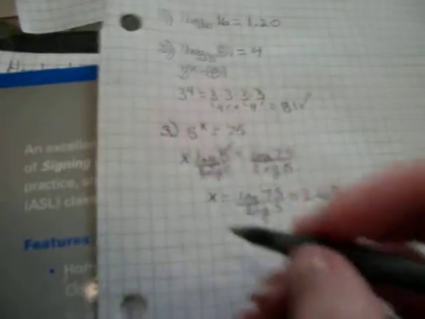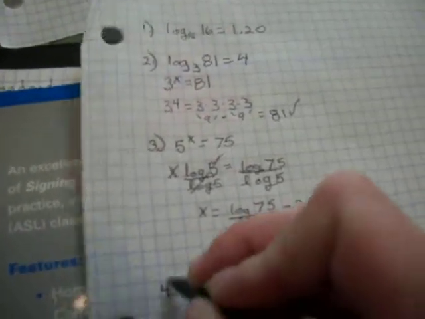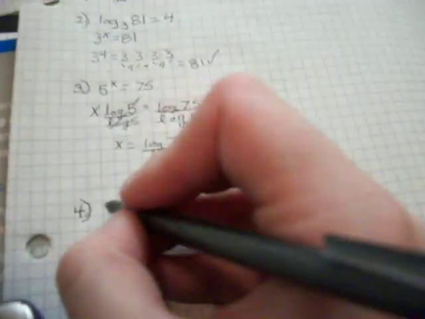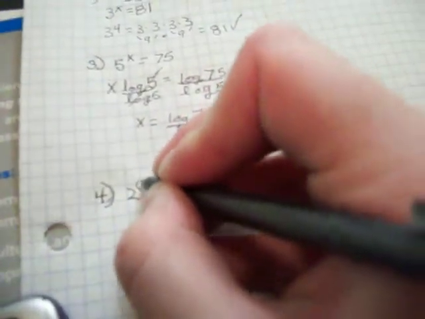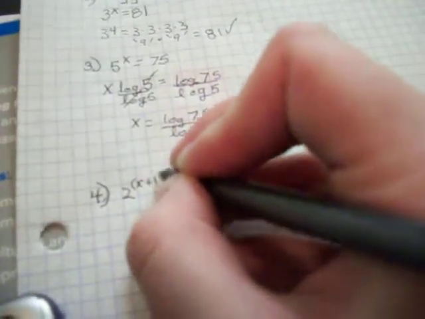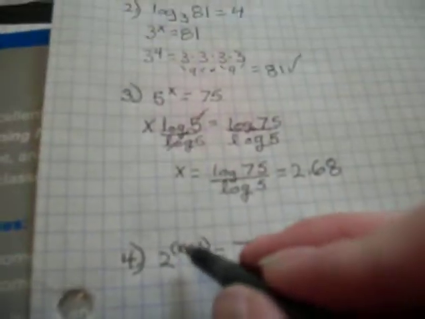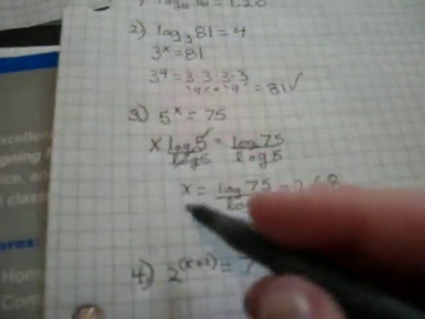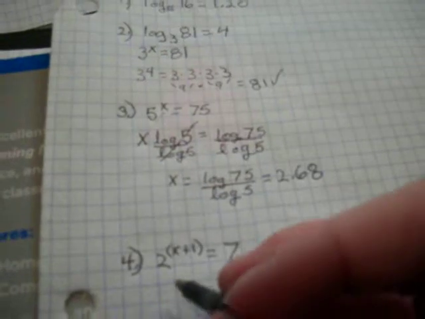Our final problem for this video is going to look like this: 2 with the exponent of x plus 1 equals 7. Okay, so this one's a little more scary. Since your exponent goes in front of your log, just like before, we have to do that.